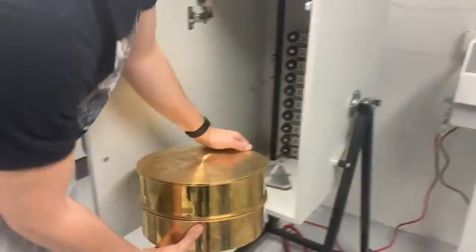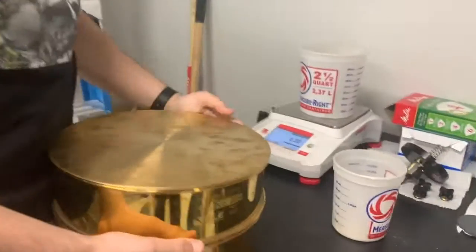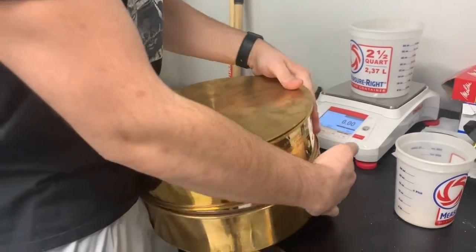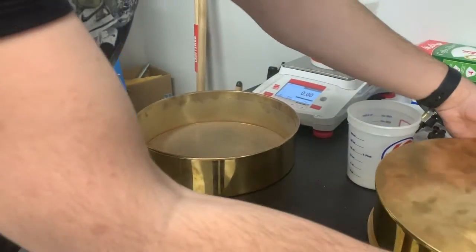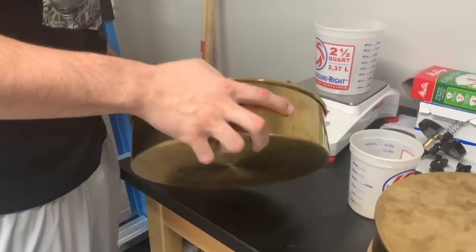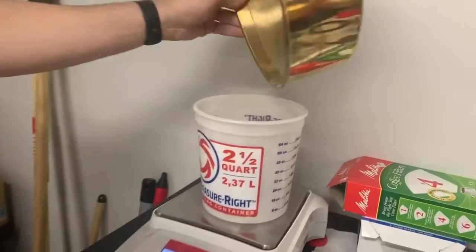Once the 5 minutes is up, remove the sieve. Take this over to the scale and weigh out all the material that passed through to the copper tray. Record this mass for later. You will need this to calculate the mass of the material in the testing apparatus.